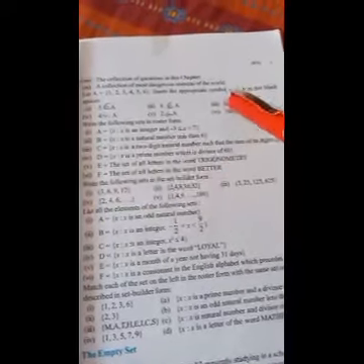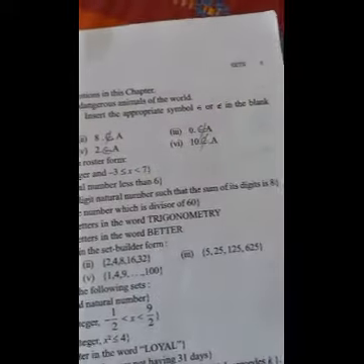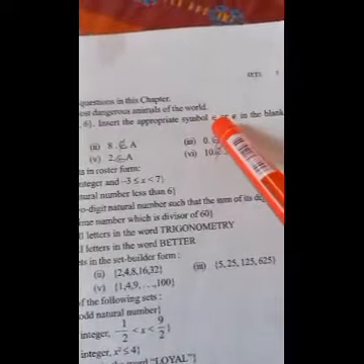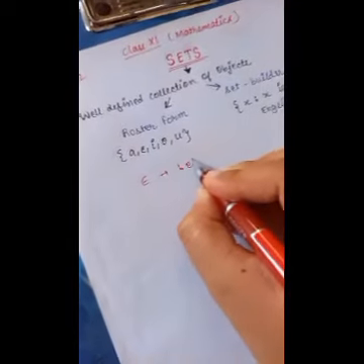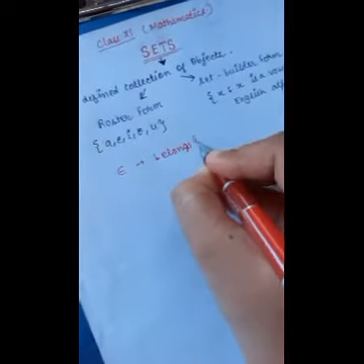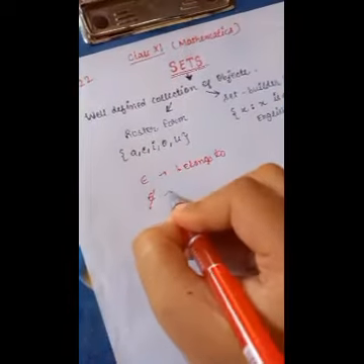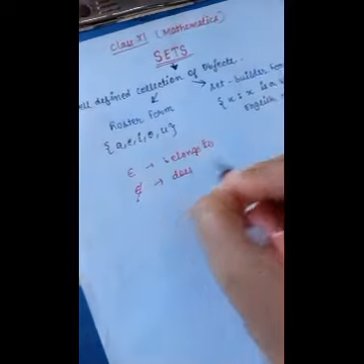The next question is, let A equal to 1, 2, 3, 4, 5 and 6. All the elements of the set are 1, 2, 3, 4, 5 and 6. Insert the appropriate symbol. This is called the symbol of belongs to, and this is the symbol of not belongs to. Let me write it down. This symbol represents belongs to, and this symbol represents does not belong.